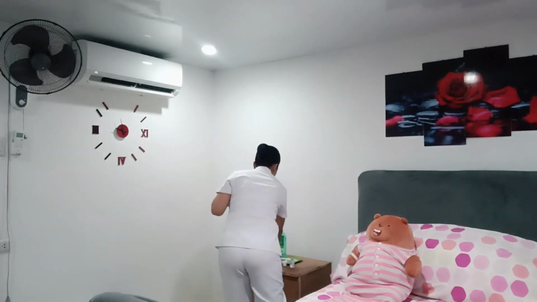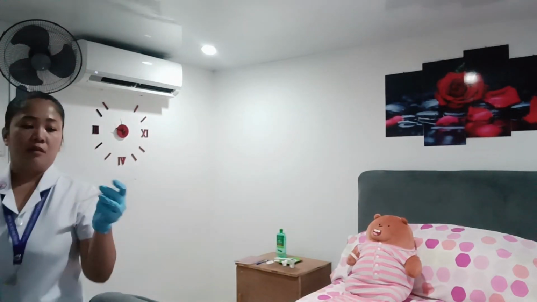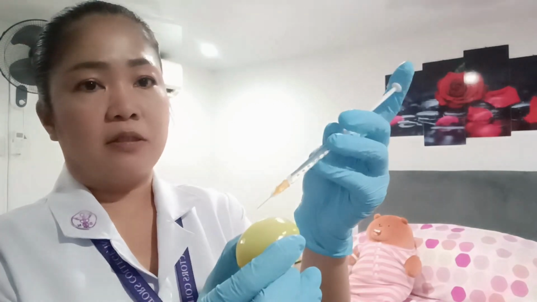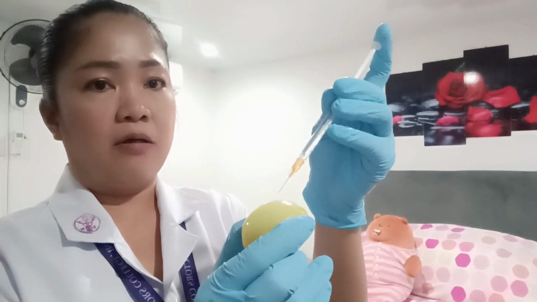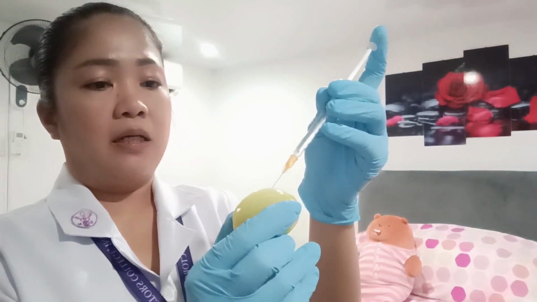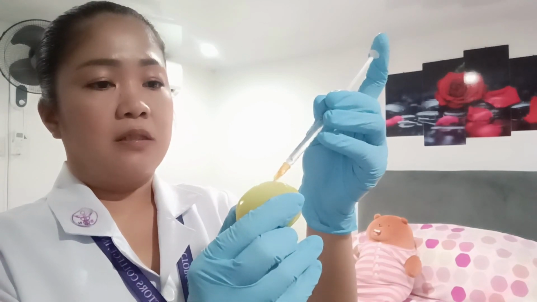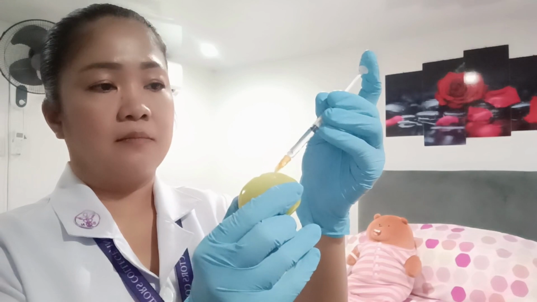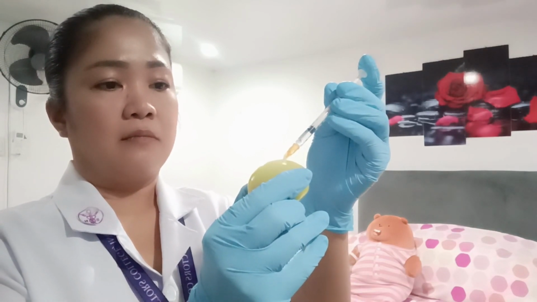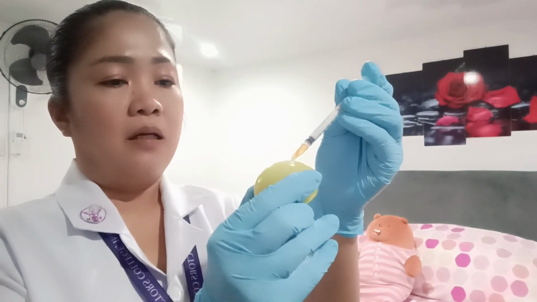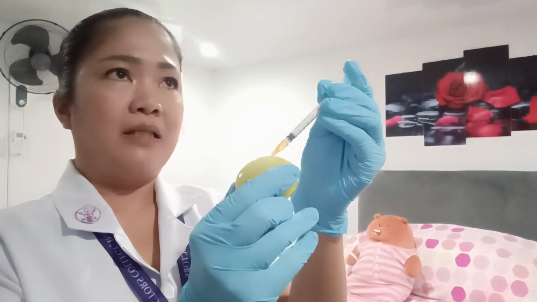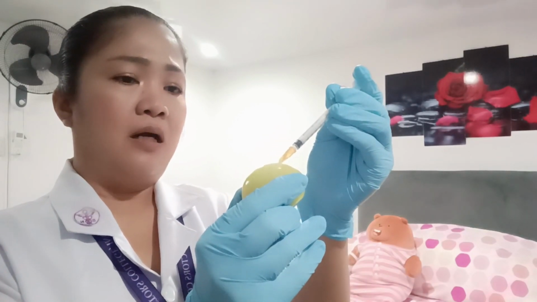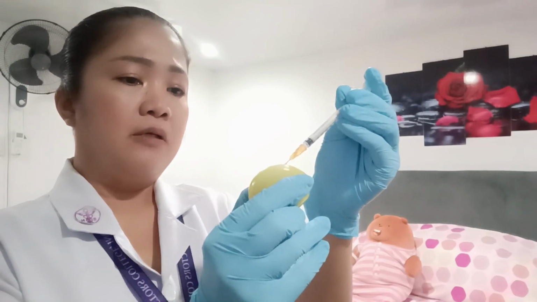The medicine. I'll show you. This is the 45-degree angle. I'm holding it like this because I am very comfortable with how I'm holding my syringe. And then insert it at 45 degrees, and release the medication slowly. And then you don't have to pull out right away. You have to wait at least 5 to 10 seconds, and then pull out really gently.